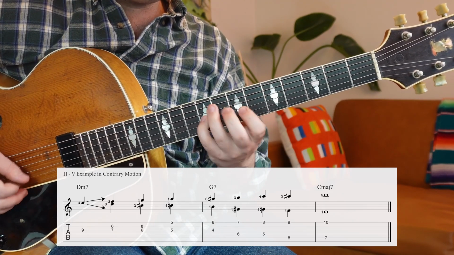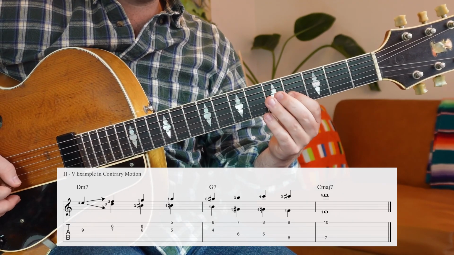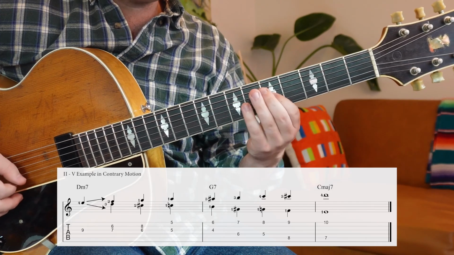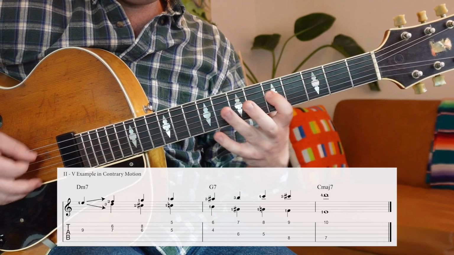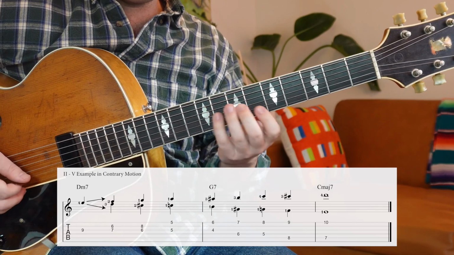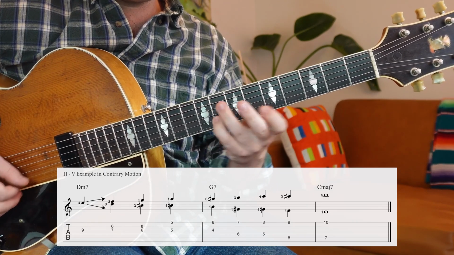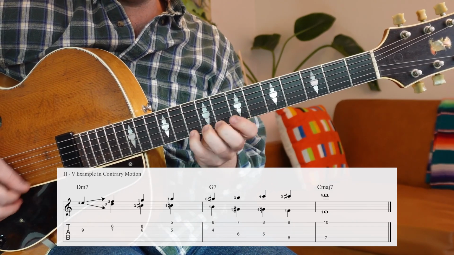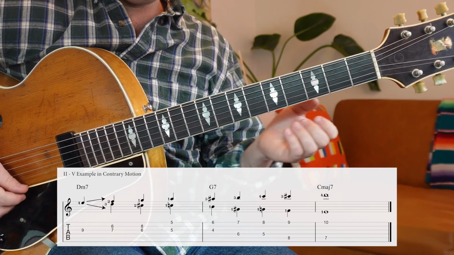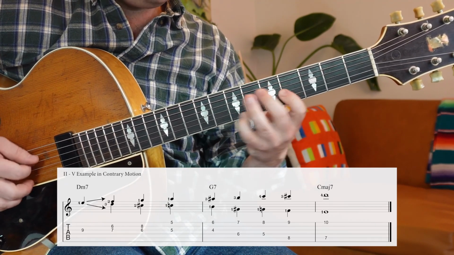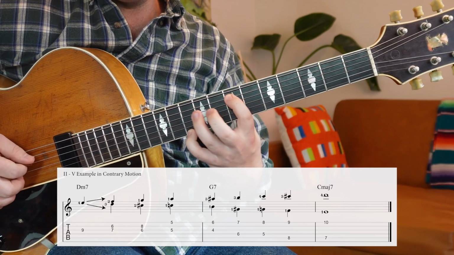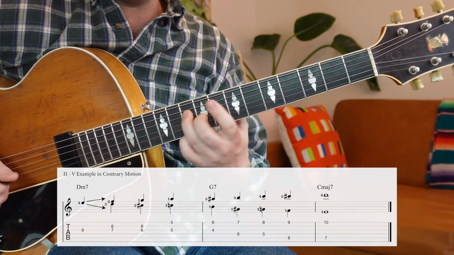The lower voice is more chromatic at first, and then ends up resolving that way. And then the top voice goes so much more chromatic towards the end there. So if you put it together, it goes. Very beautiful sound.